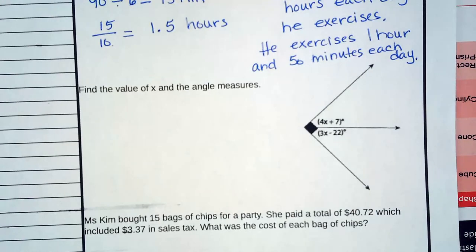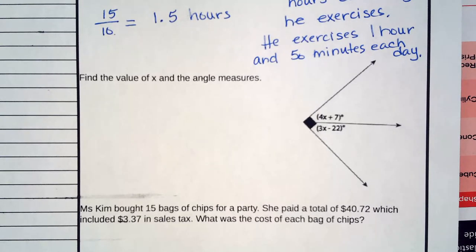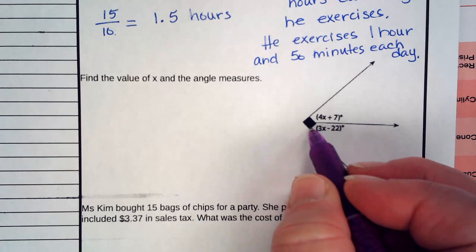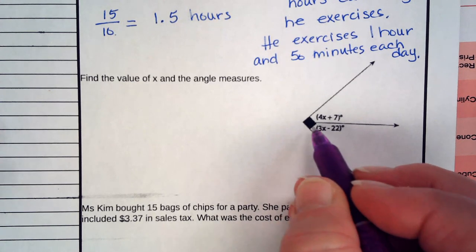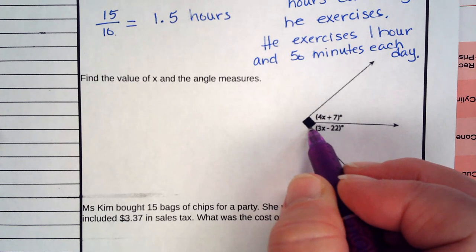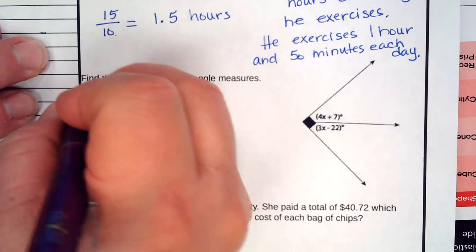Okay, so let's find the value of x and the angle measures. So let's take a minute and look. What do we notice about our picture? What do we notice and how can we use it? If you said this was a 90-degree angle, you would be correct. So if the angles add up to 90 degrees, they're called complementary angles.